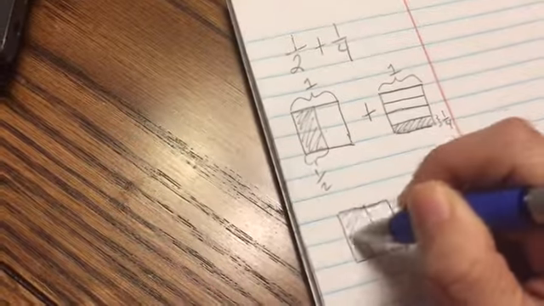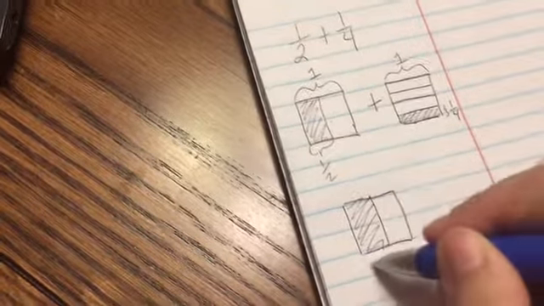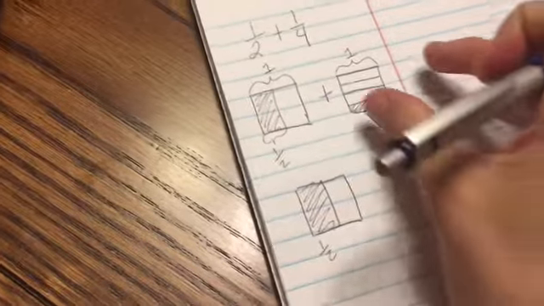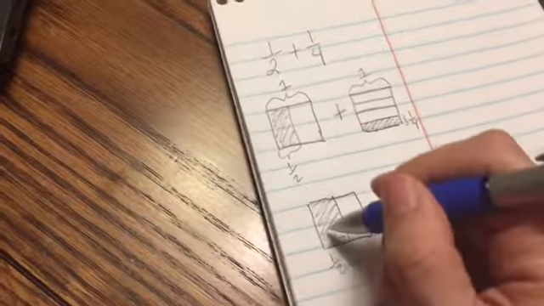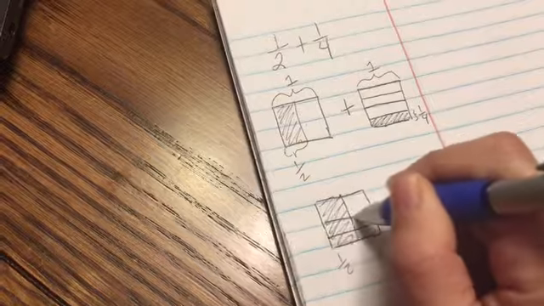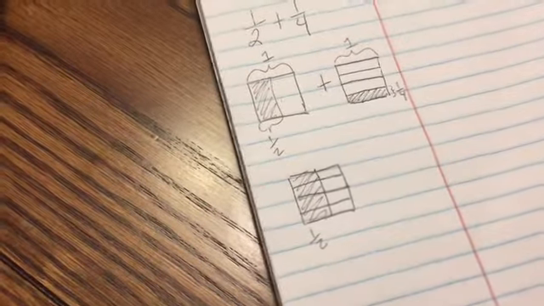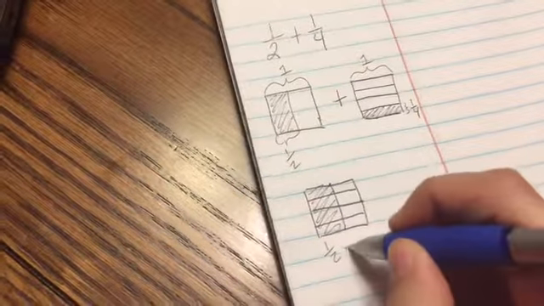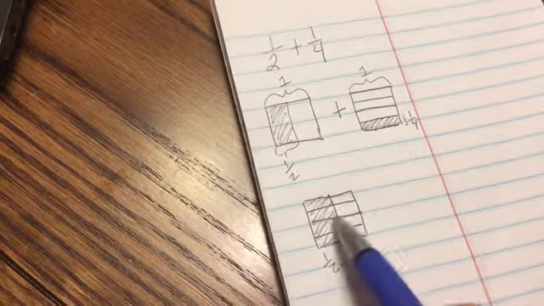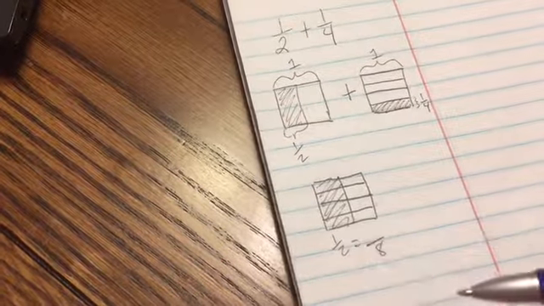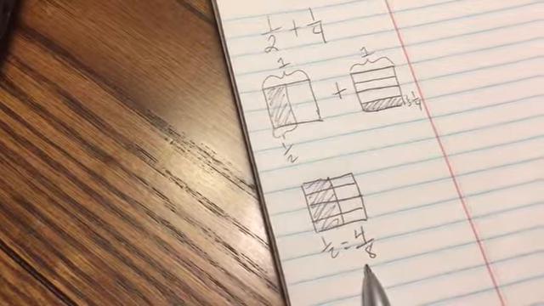But let's just say this was our original picture. Again, kids don't have to redraw, they can just add it. But if I were to pick this up and place it on there, it would look like this. So now we're going to count how many total boxes I have. I have 1, 2, 3, 4, 5, 6, 7, 8. So my unit is now 8. And I have 1, 2, 3, 4 shaded in. So 1/2 is equivalent to 4/8.